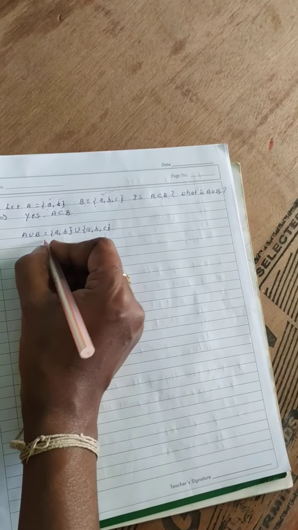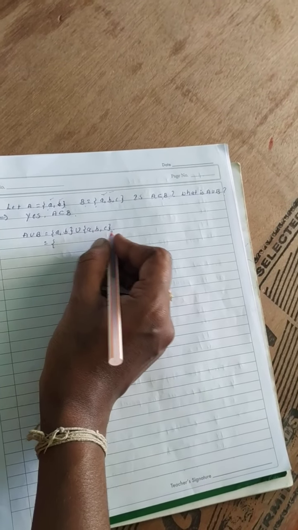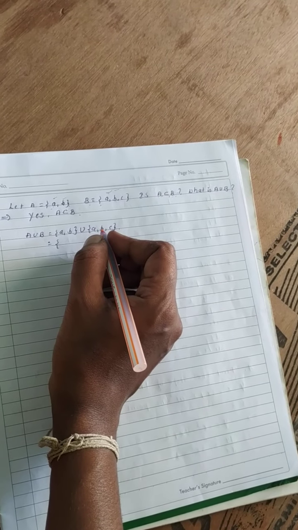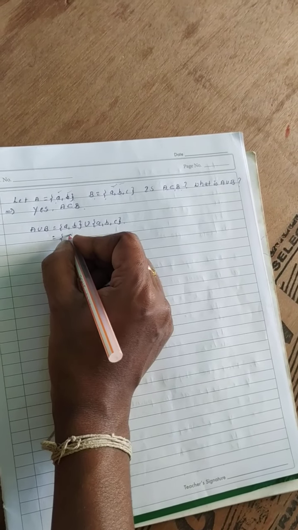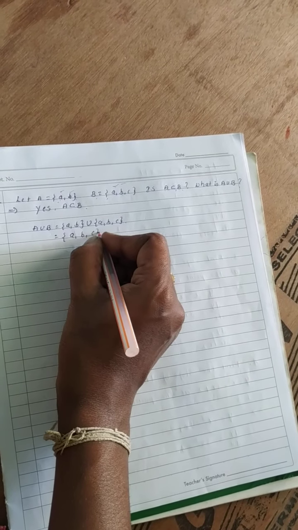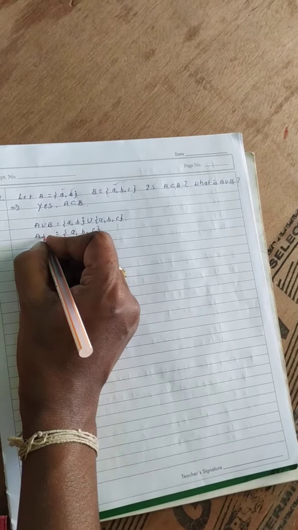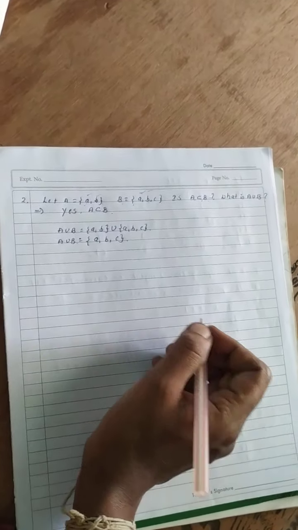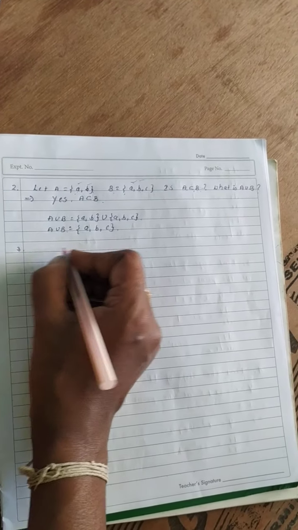Now the union of A and B is, I'll just write {a, b} union {a, b, c}. So union means together you need to write, if any element is repeated, we'll write it only once. Therefore {a, b, c}. So clear? Next, third one.